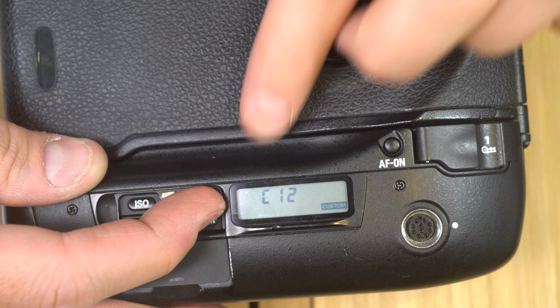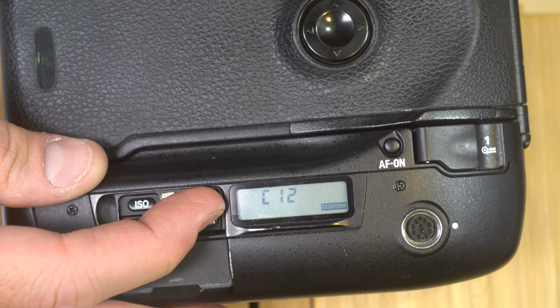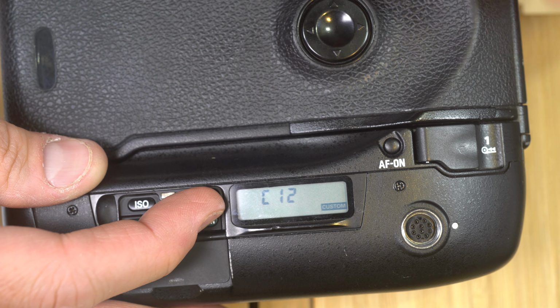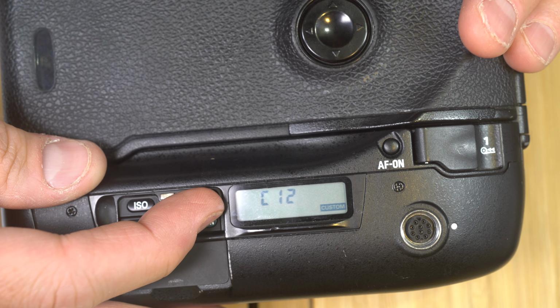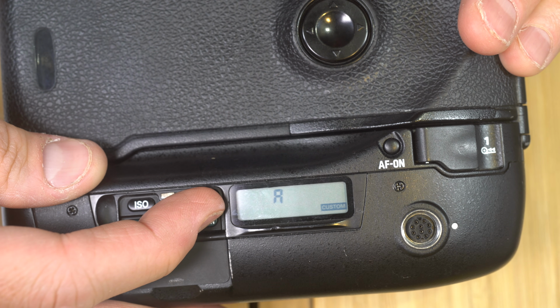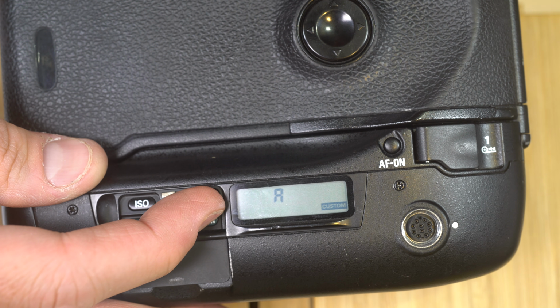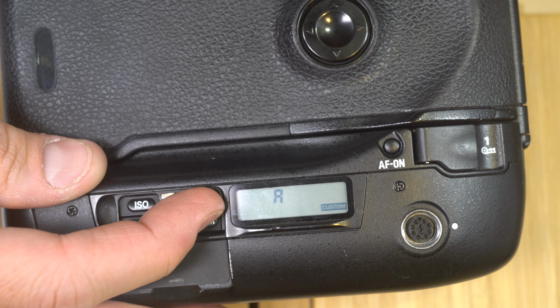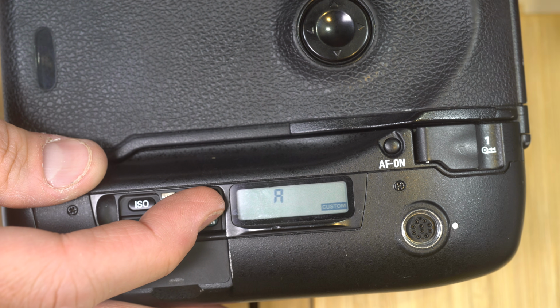Okay, so the numbers C8, 12, 15, and 20 are the millimeter size diameter of the center weighted area in the center of your frame. It's just a matter of how small an area you personally want to have contributing to 75% of the metering. You can also set this to full scene averaging, which turns the meter, instead of a center weighted meter, into a completely standard full averaging meter.